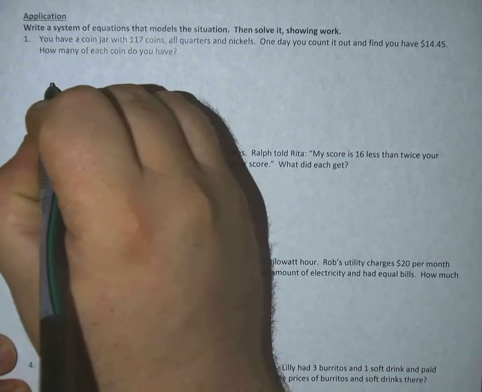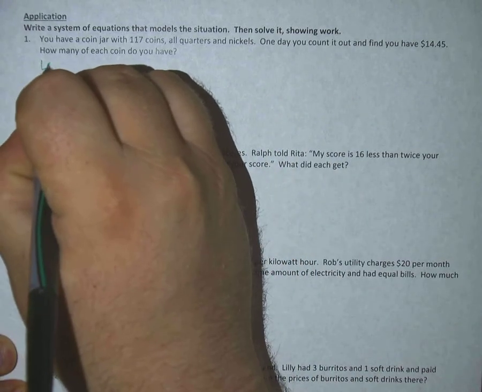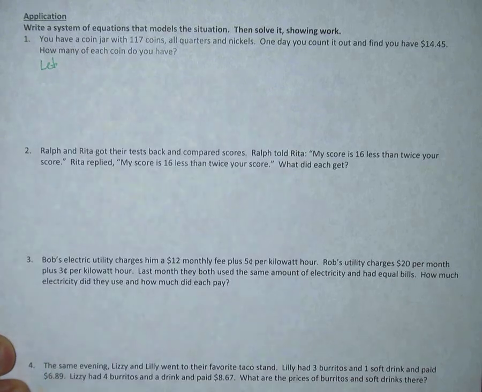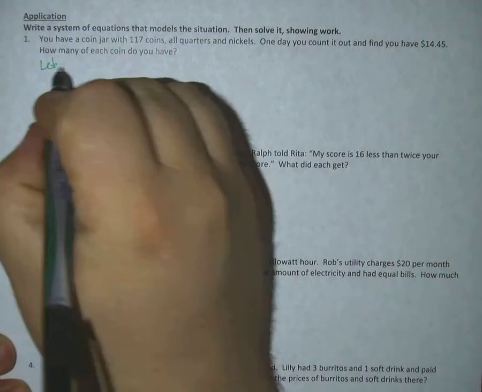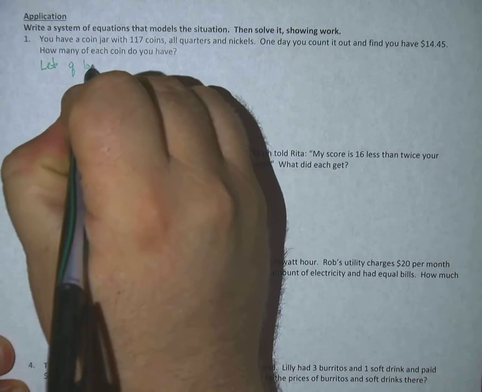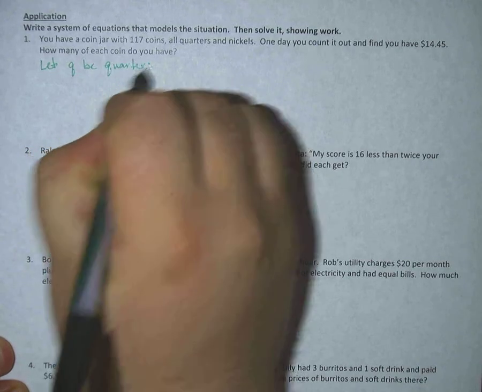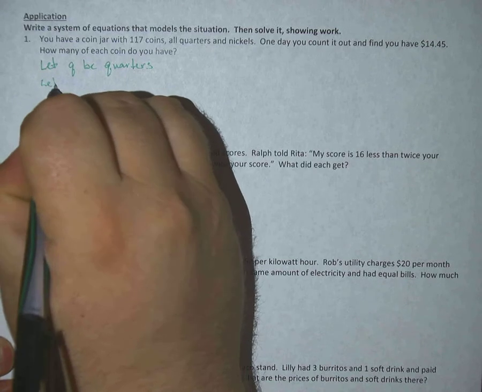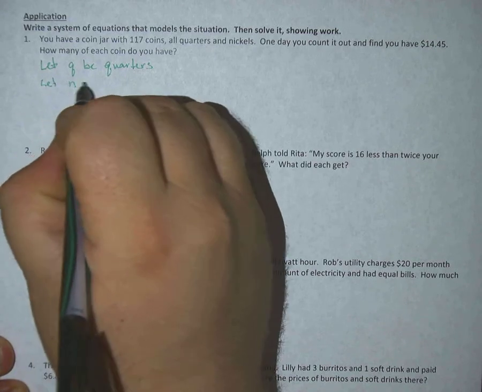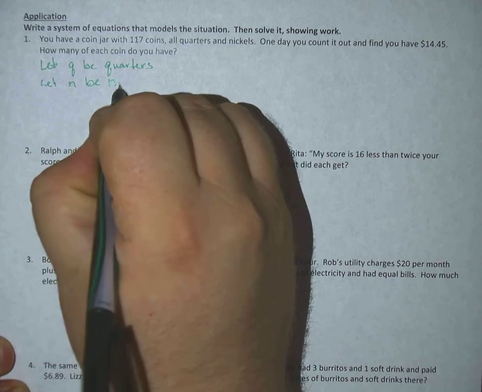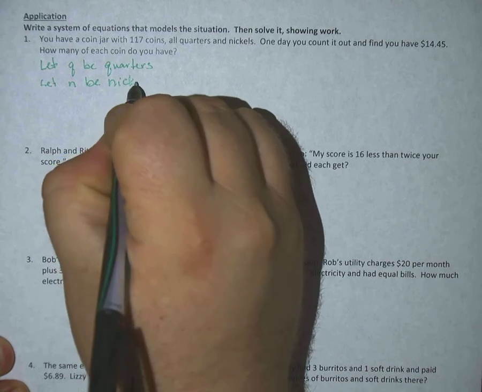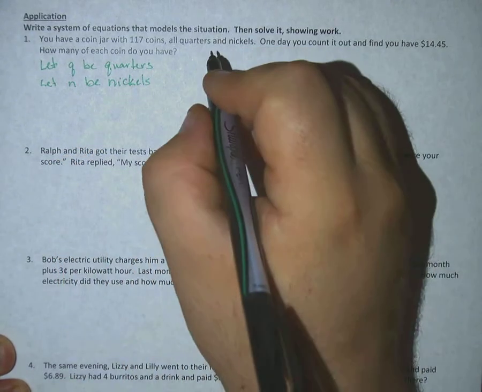So whenever I'm doing these problems, I like to say, well, let's go ahead and define some variables. Let Q be quarters, and let N be, guess what? Nickels. All right.